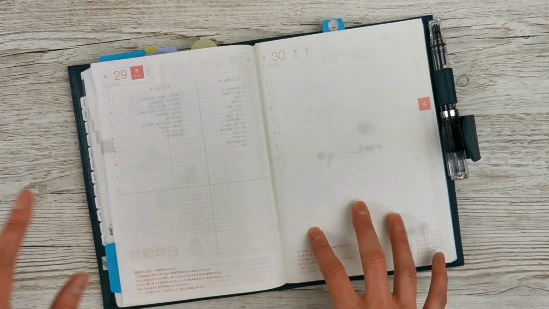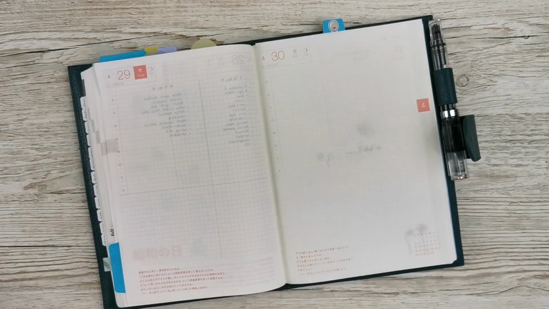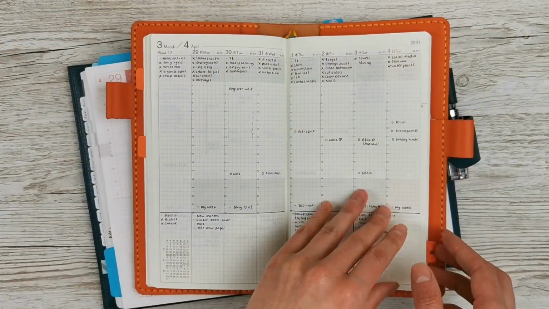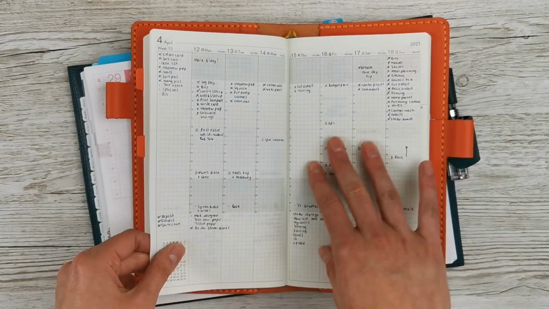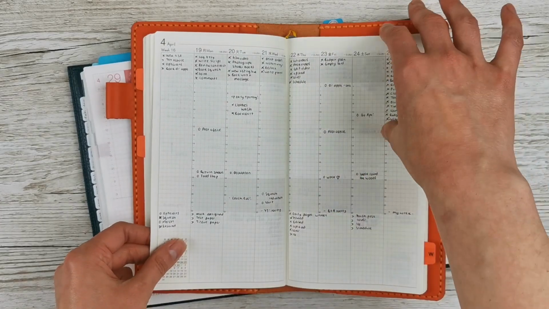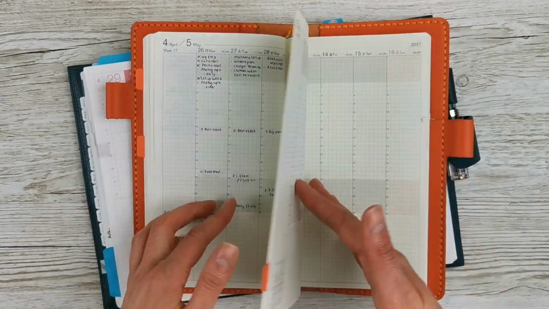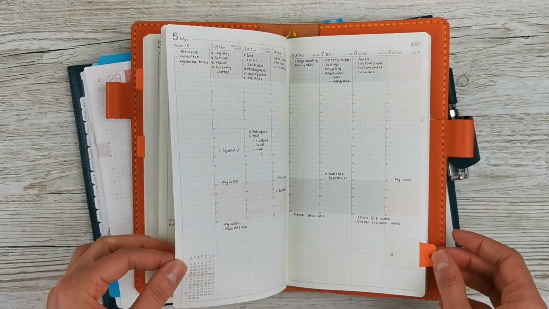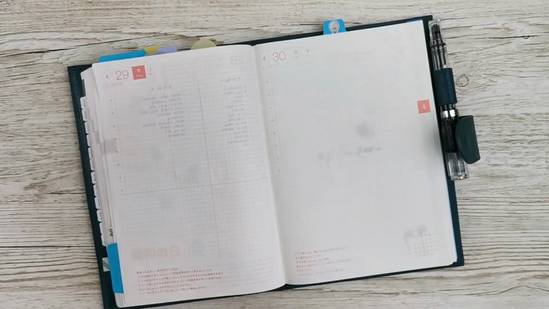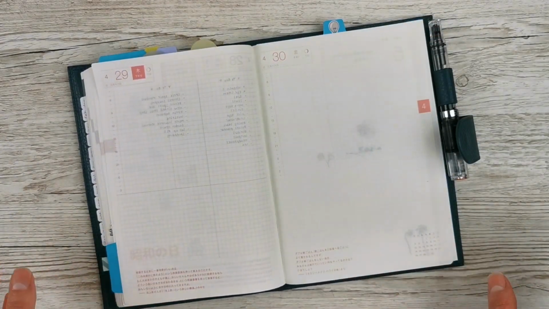But yeah, so a brief flirtation with the Nolty in March, April. Worked out really well, and I've definitely found my planning groove with this as a bit of a pre-planning planner. But yeah, I hope you enjoyed this.